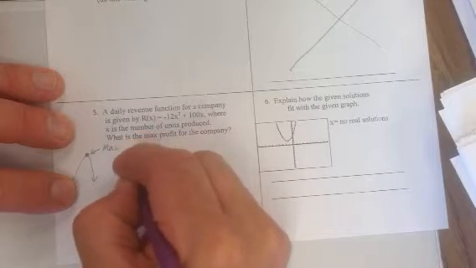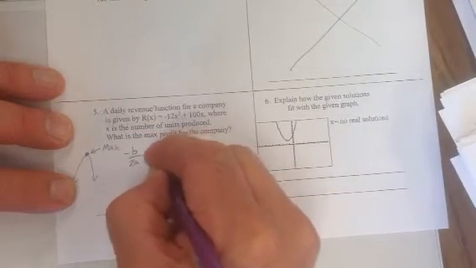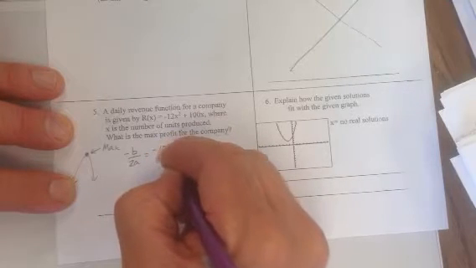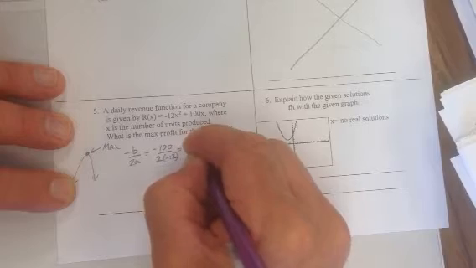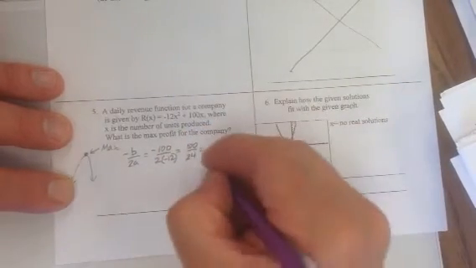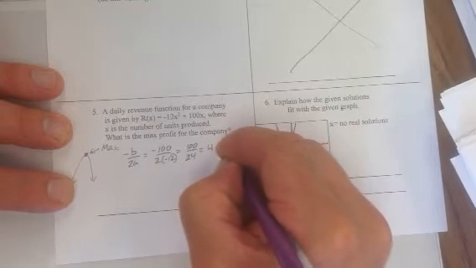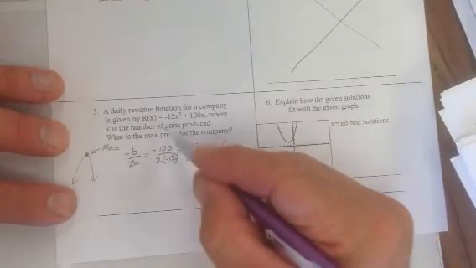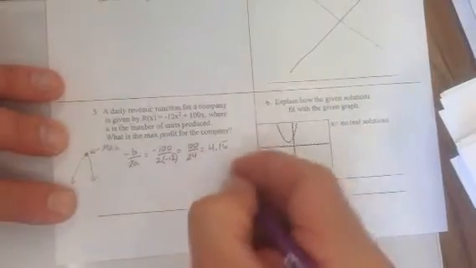So I'm going to go negative b over 2a, which always finds the vertex of a parabola. Negative 100 over 2 times negative 12. That'll be 100 over 24. 100 divided by 24 is 4.16 repeating, 4.17 basically.